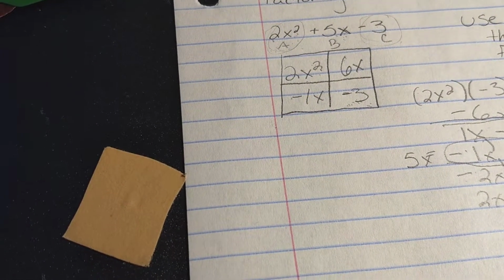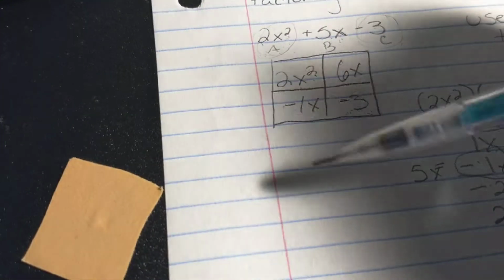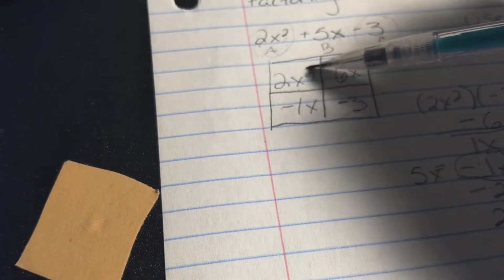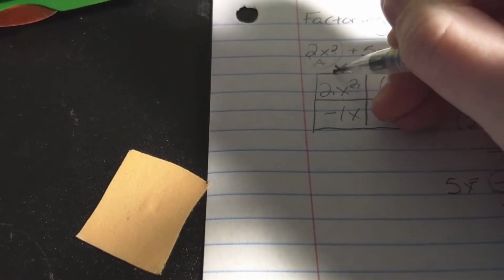From there, you find what do they have in common? What is the greatest common factor? The only thing I see that these two have in common is they both have an x. So then you're going to write that at the top of that box. They both have an x in common.